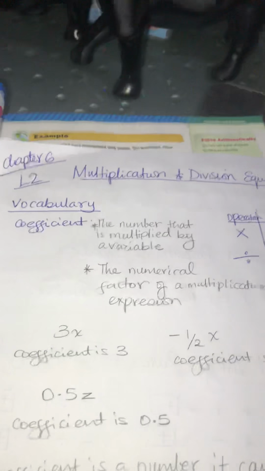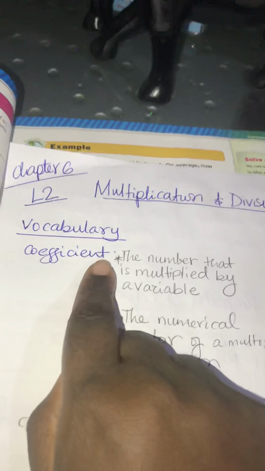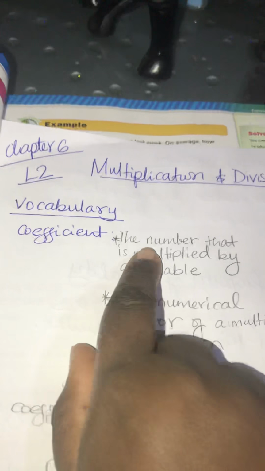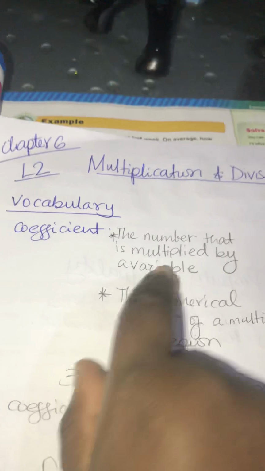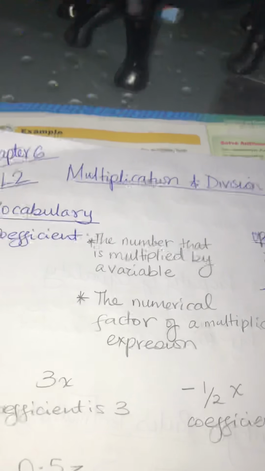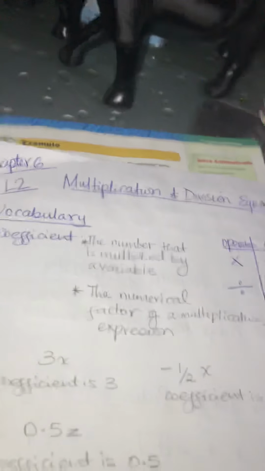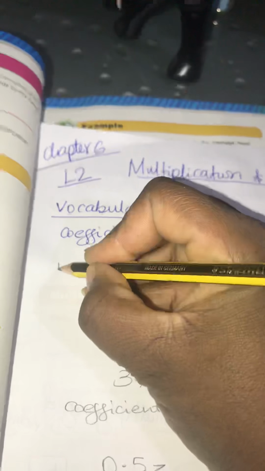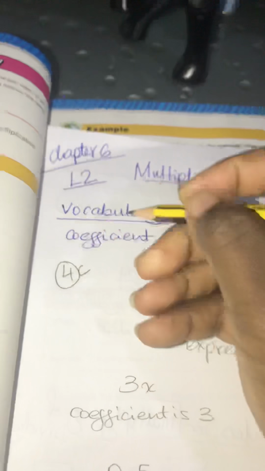You have to remember things we've learned in lesson 1, things you've learned in chapter 5, things you learned in term 1 for you to be successful in this unit. Okay, so I started by defining the coefficient. The coefficient is the number that is multiplied by the variable. 3 times x, 4 times z, 4c. So here you have 4c, so 4 is the coefficient.